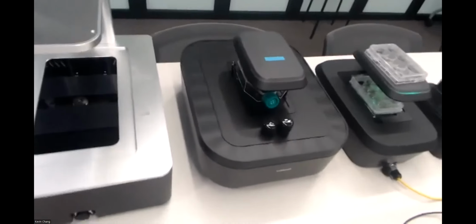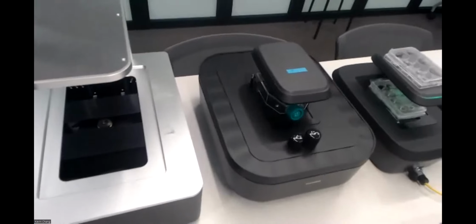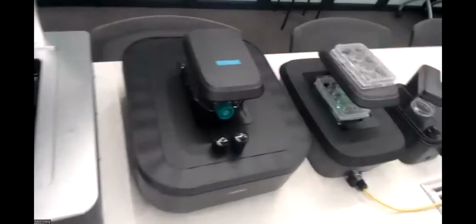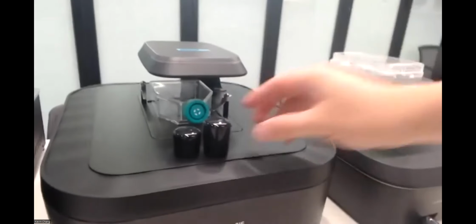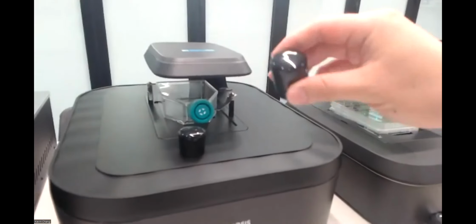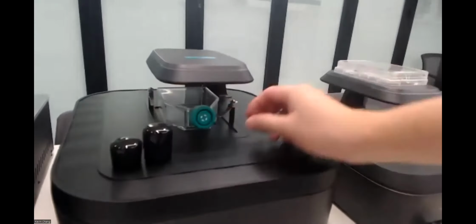It's recommended to use inside an incubator that goes at least 200 liters. And same goes for the Celloger Pro right next to it. It's a dual fluorescent with interchangeable magnifications. So if you can see here, I have the optics. These are also all developed and manufactured by Curiosis.